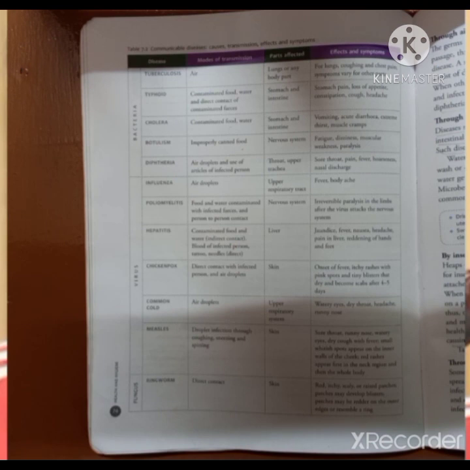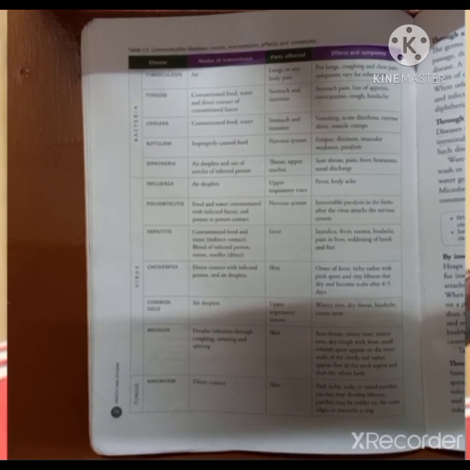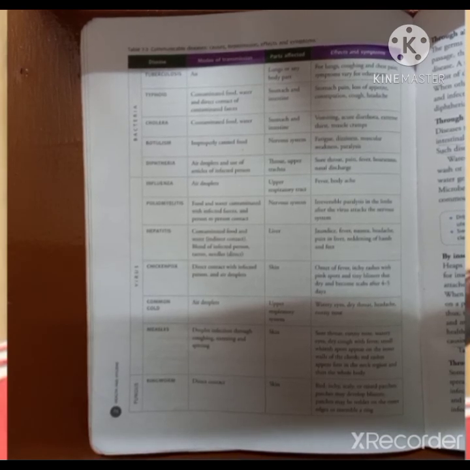Then you have typhoid. When you eat contaminated food or you come in direct contact with contaminated feces. Feces is the discharge, what you take out from your body, the waste products. Okay, the parts that typhoid affects are stomach and intestine. Now effects and symptoms: you will have severe stomach pain. Then loss of appetite means you will not have a wish to eat food. Okay, then constipation, cough and headache.